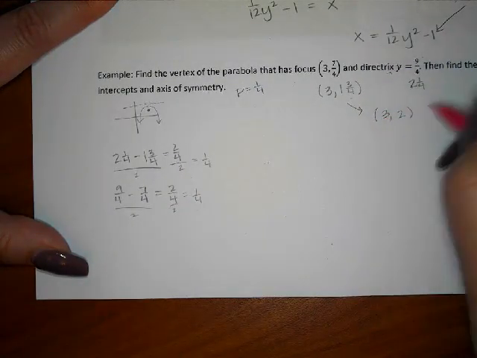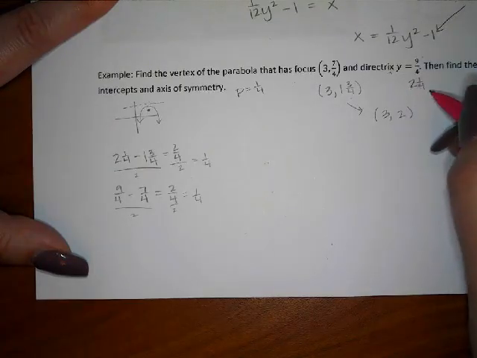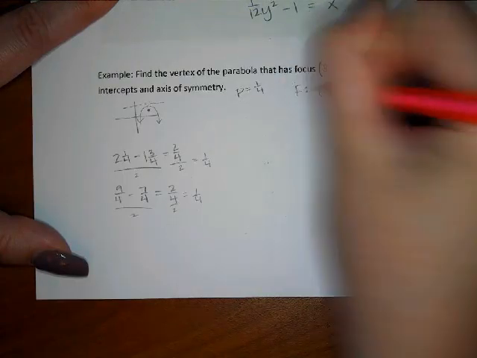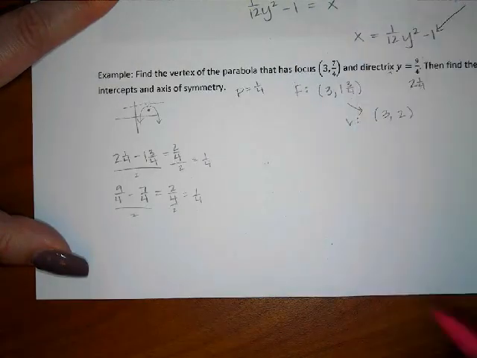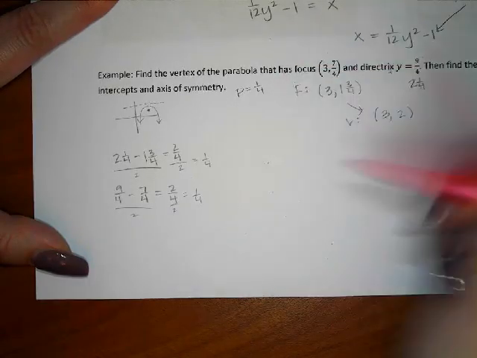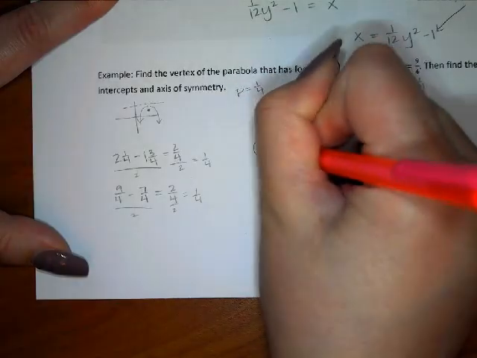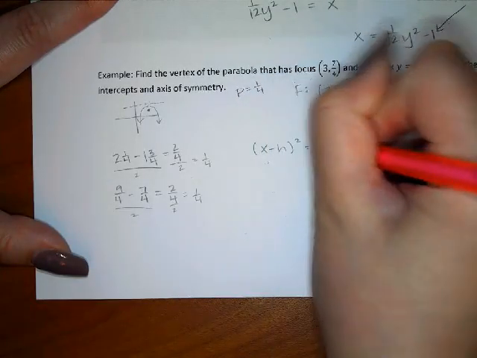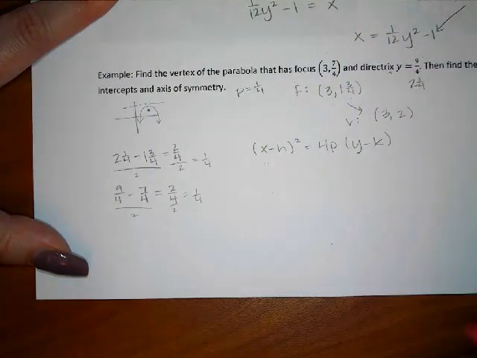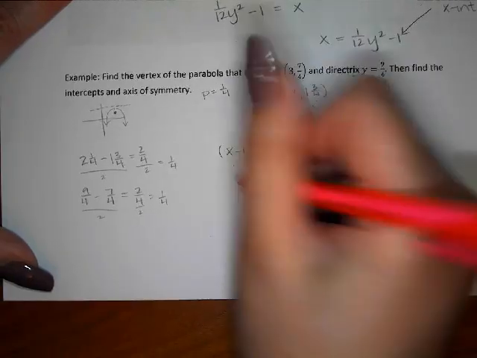Okay, since this is a graph that opens up and down, that means that I have the equation (x minus h) squared equals 4p(y minus k), and I can go ahead and start plugging my numbers in. So (x minus 3) squared equals 4 times 1/4, which is just 1, times (y minus k), (y minus 2).